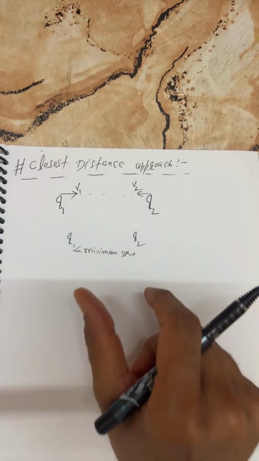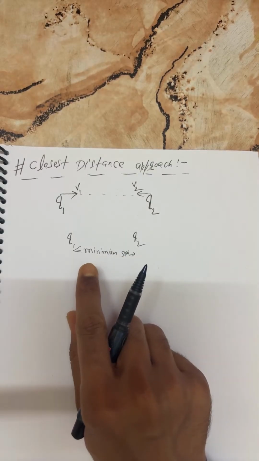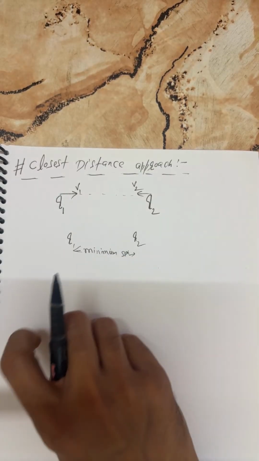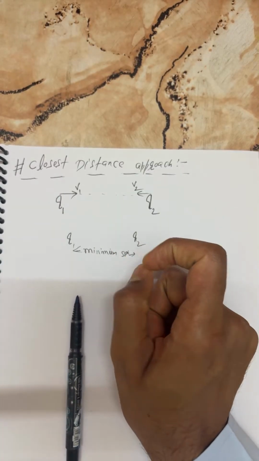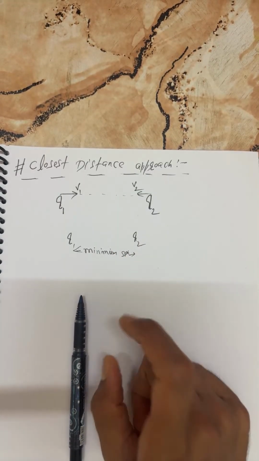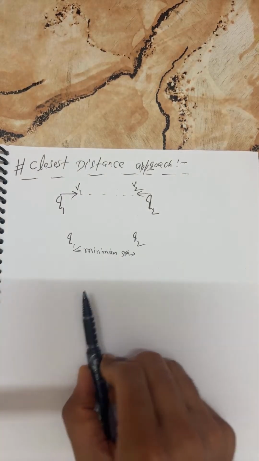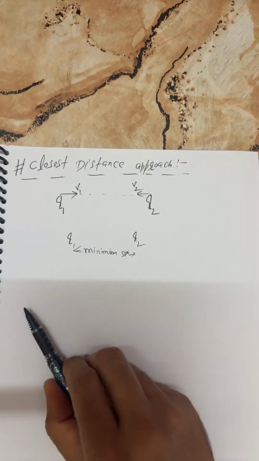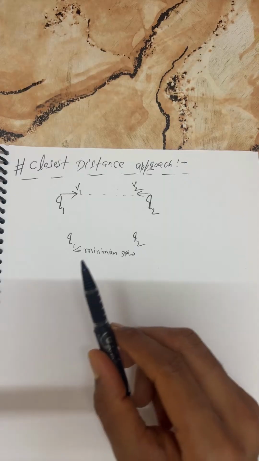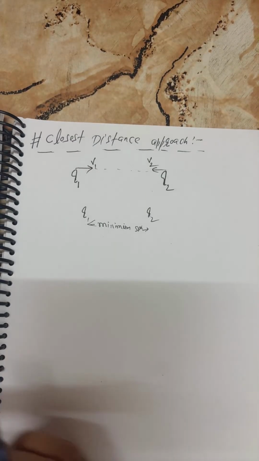For the minimum distance, I'll apply the concept of interaction potential energy, momentum conservation if required, and again energy conservation.